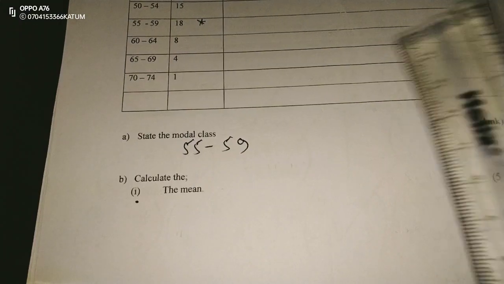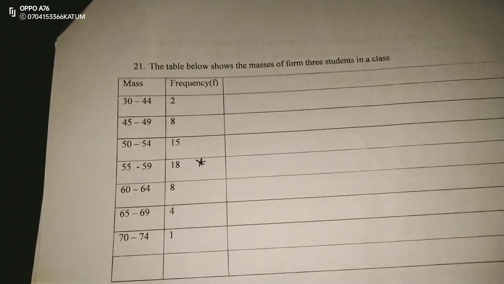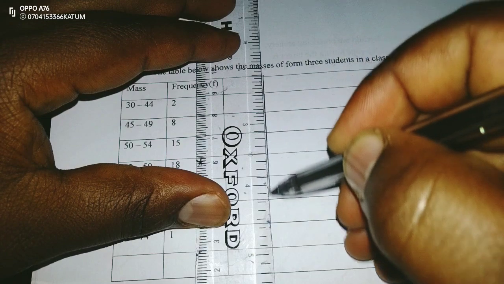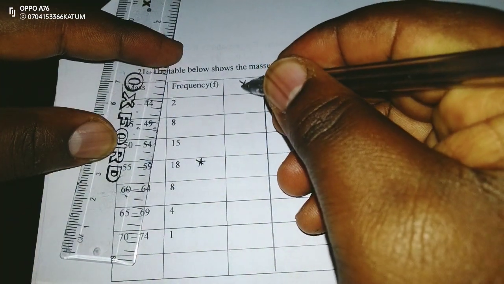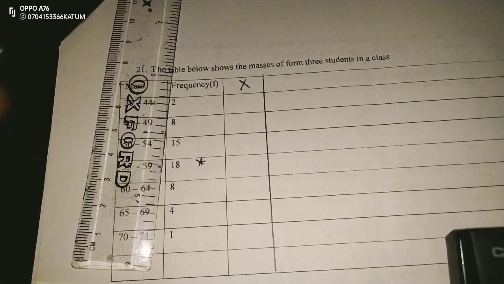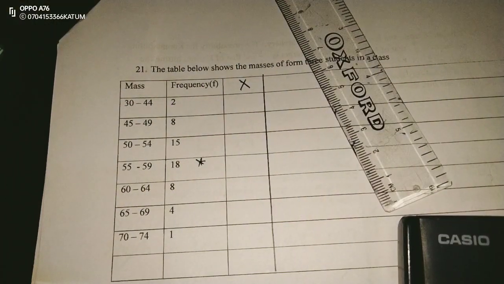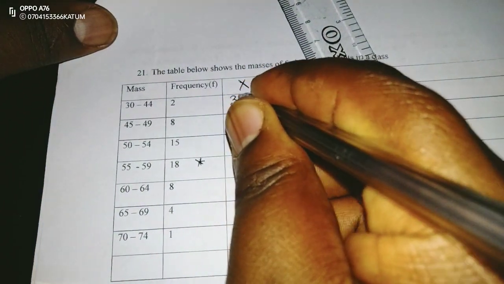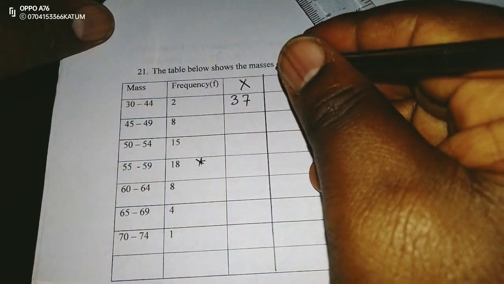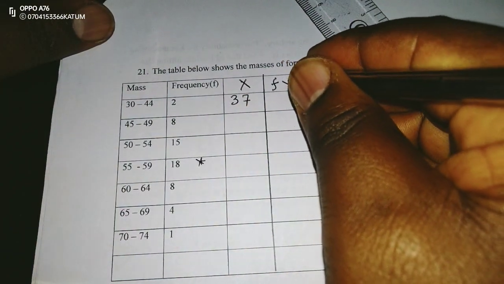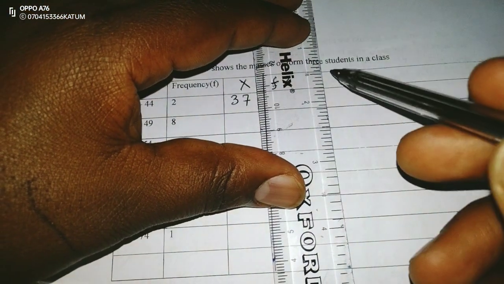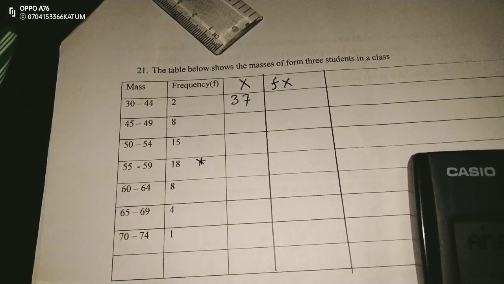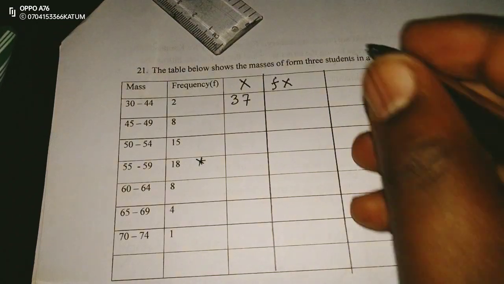For us to calculate the mean, we need to come up with the midpoints of all these classes. A midpoint is usually abbreviated X in statistics. So we can get the midpoints of every class. When we take 30 and 44 and divide by 2, the midpoint is 37. Then I would like us to calculate the product of each frequency and the midpoints for the respective classes. So now I'll multiply 37 by 2. That will be 74.